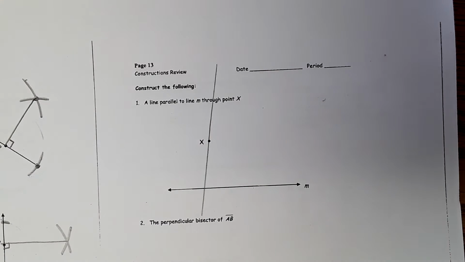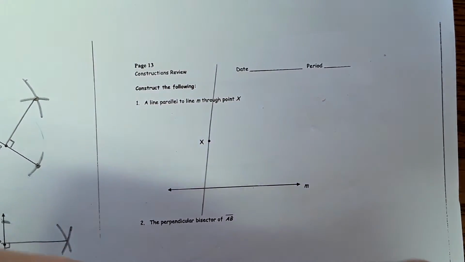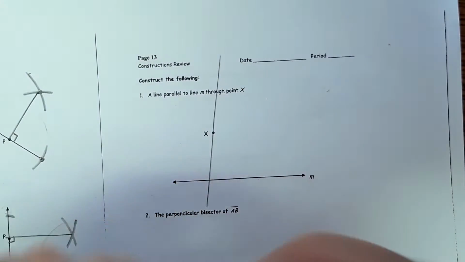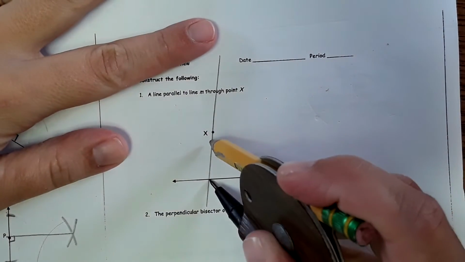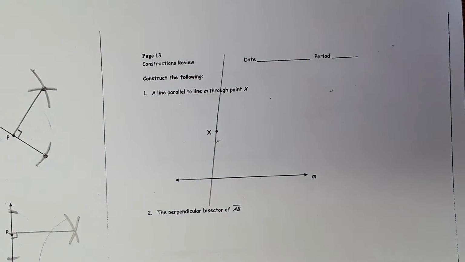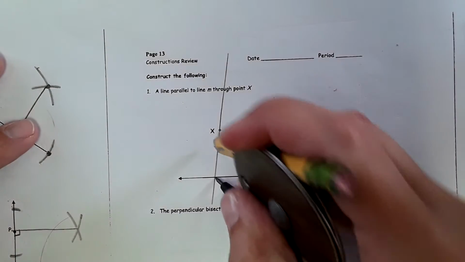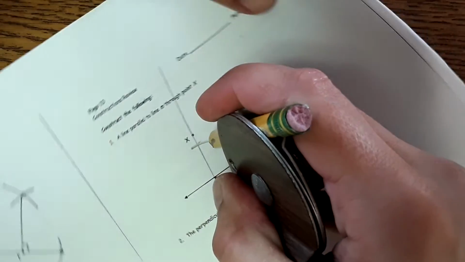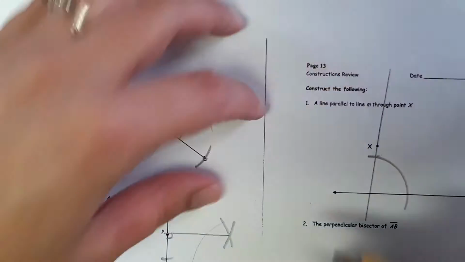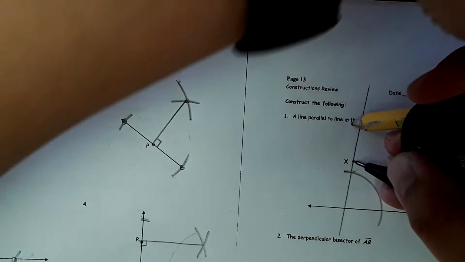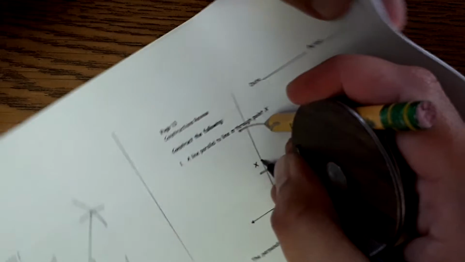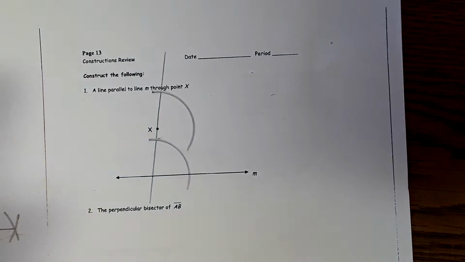Then what we did is we put the compass at this intersection and we drew an arc that passed through. Trying to adjust this so it works the best. Okay, so we put this at this point and we drew an arc that passed through both lines. And then using the same measurement, put it at X and make an arc above here. And yes, I always exaggerate the arcs.